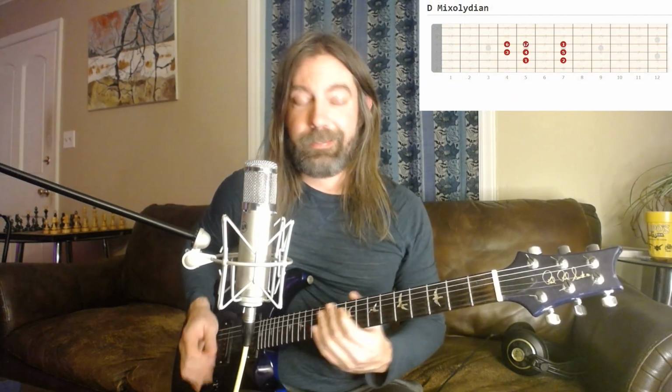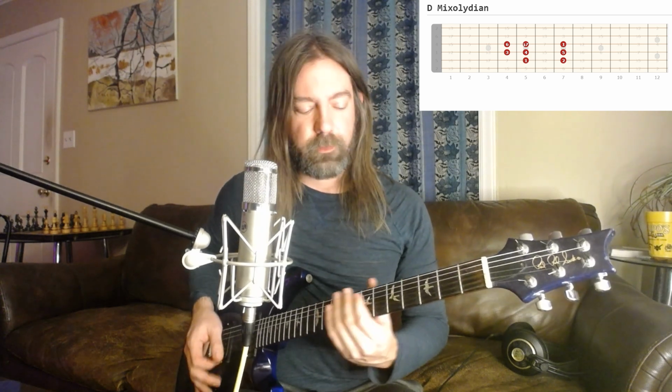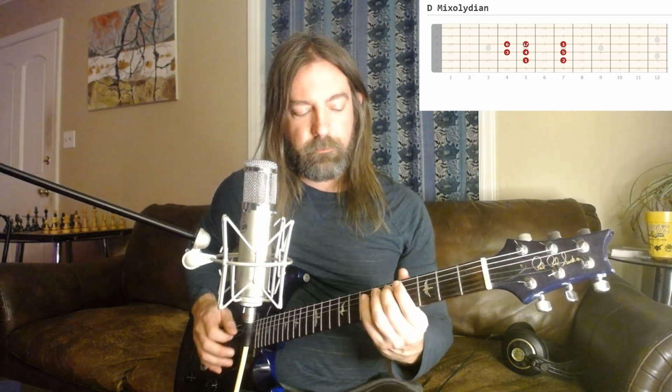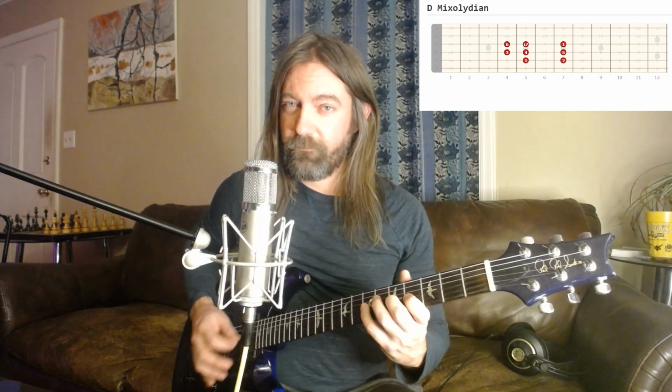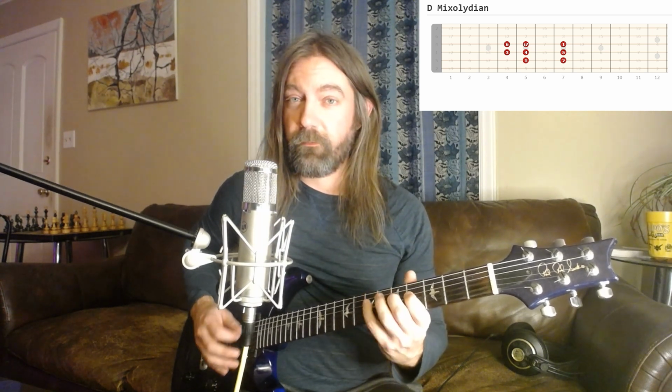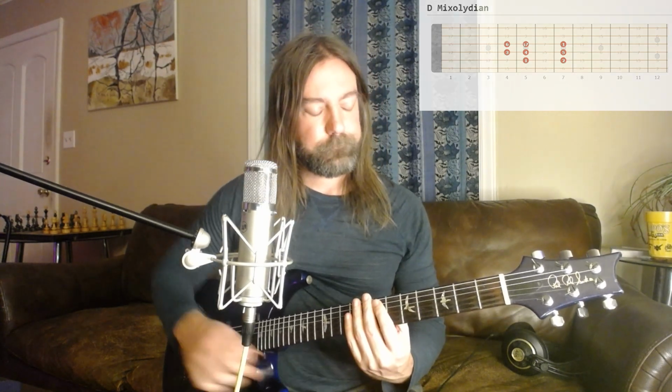And then the D chord is the 5 chord, and the mode that fits in with the 5 chord is Mixolydian, which is a very popular one. That one's 1, 2, 3, 4, 5, 6, flat 7, 8. Okay, so those are the 3 shapes.